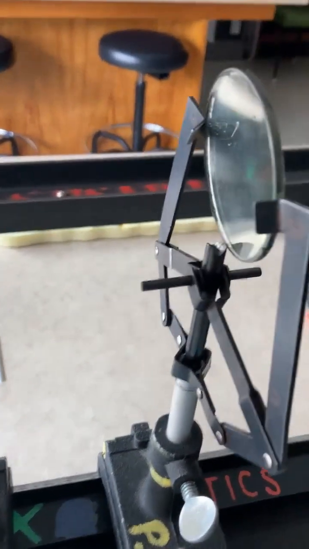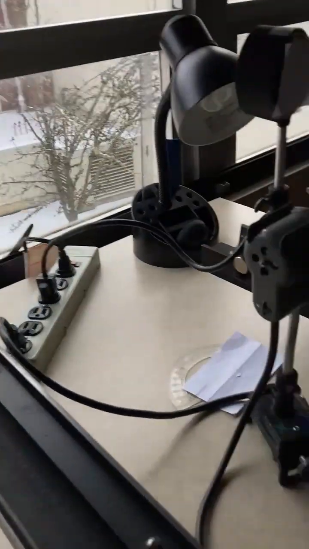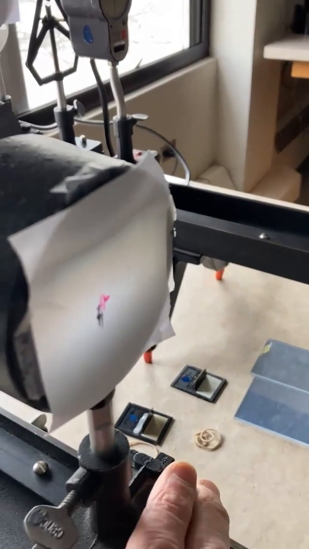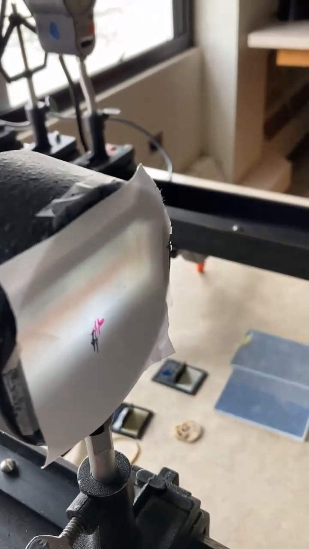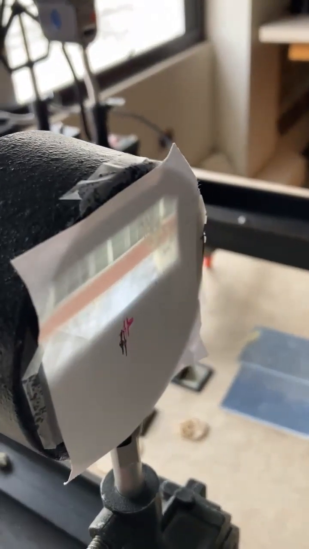So I've set it up here in the lens holder, and I'm going to make an image of an object that's very far away outside the classroom. And I'm going to make an image on a screen. So I'll move the screen around until we get a nice clear image. There we go.